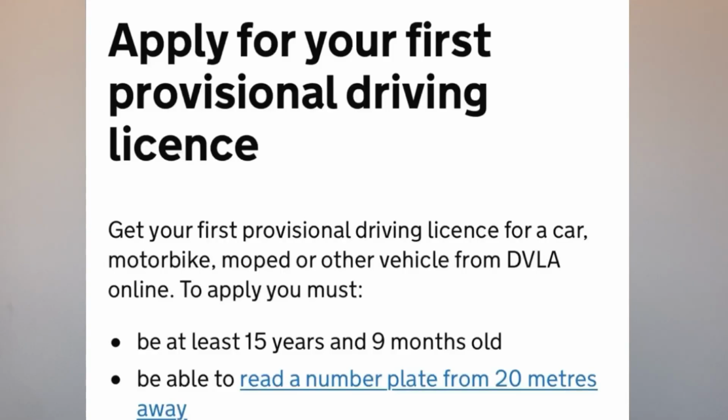Now let's go to the steps quickly. The very first step will be to go to the gov.uk website and search for provisional driver's license, and then click apply for first provisional driver's license. I'm going to do that search and get this link. So I'll leave the link in the description box. You click the link, then click start now, and then follow through with my explanations.